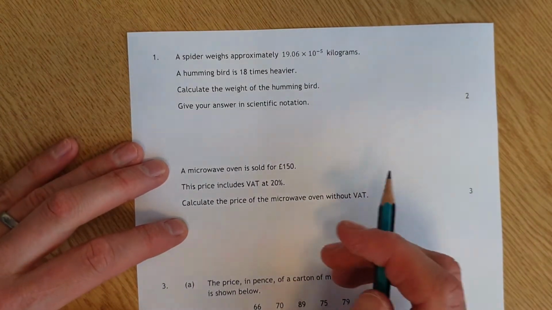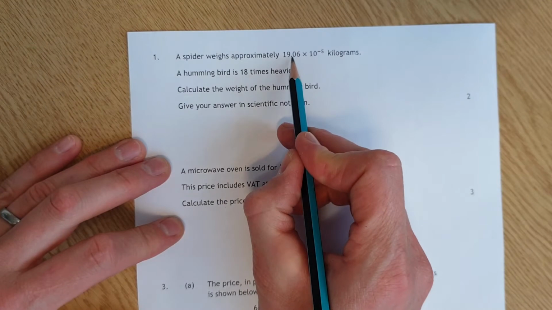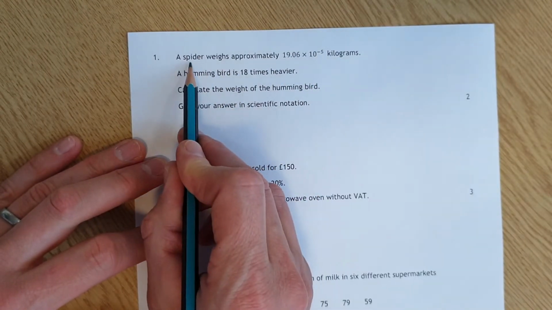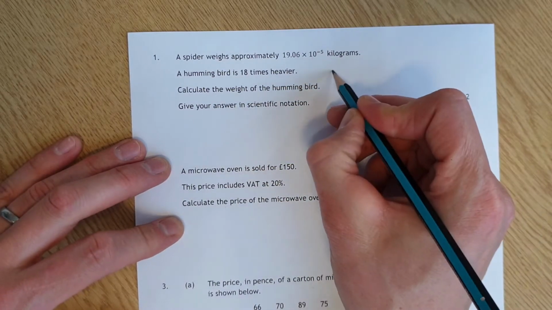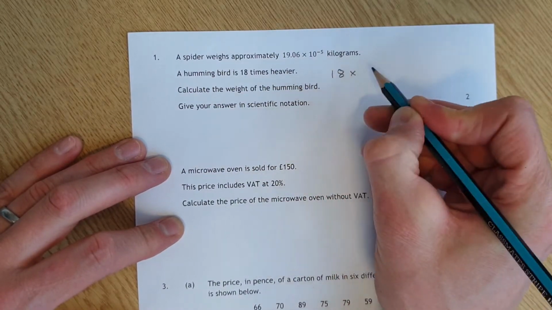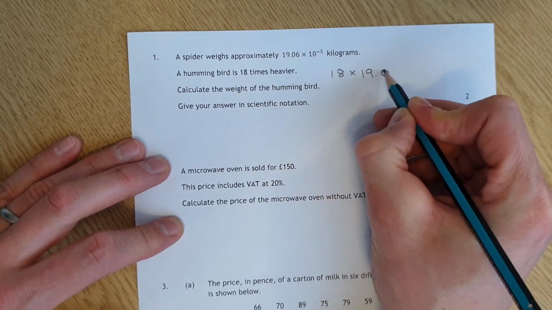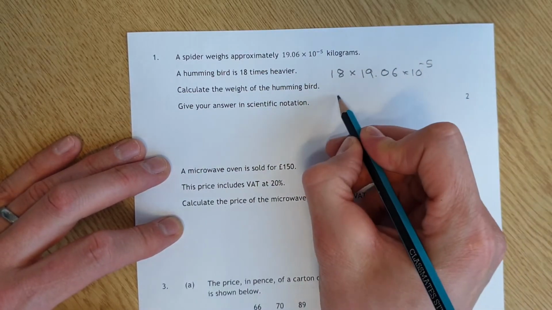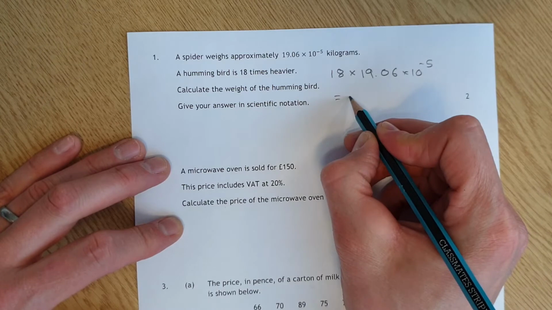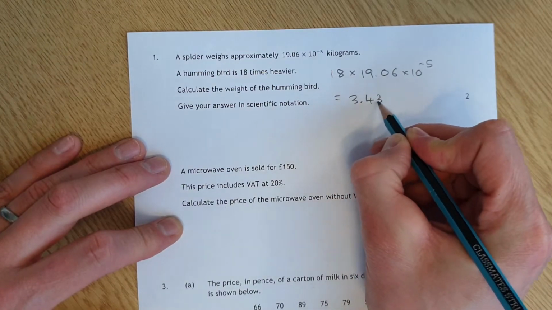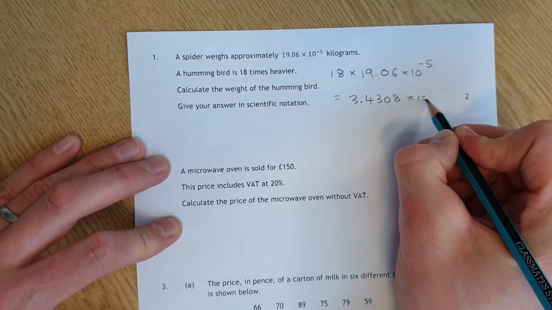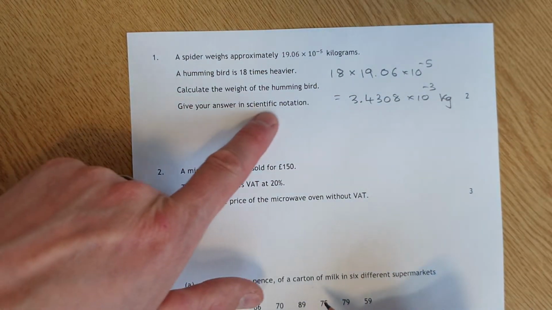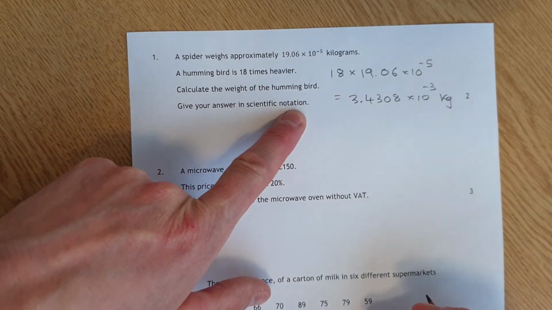So in question 1 on standard form, we've got 19.06 times 10 to the power negative 5 kilograms as the weight of a spider. A hummingbird is 18 times heavier. So it's 18 times the weight of a spider. And when you type that into your calculator, you're going to get 3.4308 times 10 to the power of negative 3, and the units are kilograms. And that is in scientific notation, which is another term for standard form.